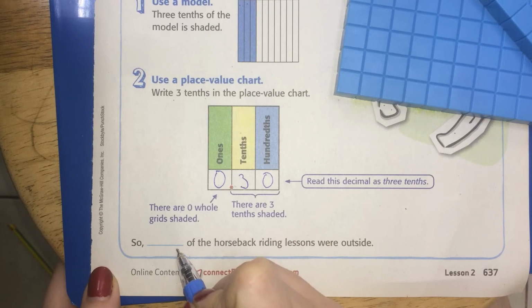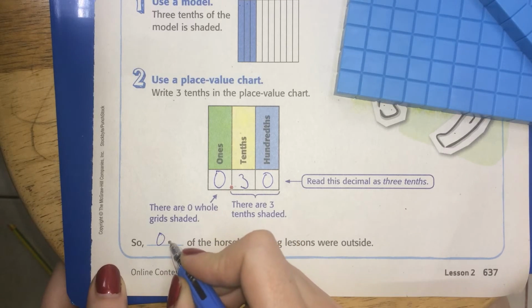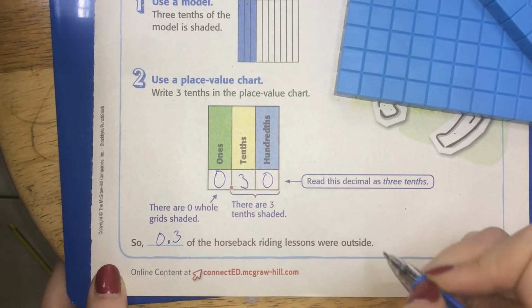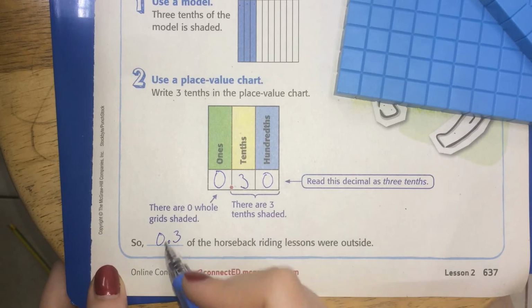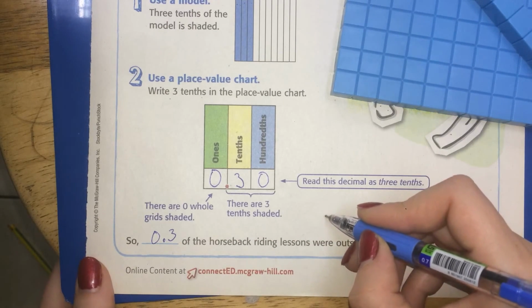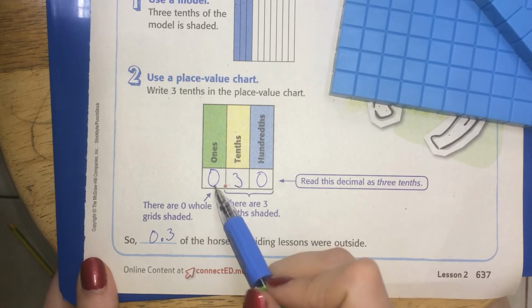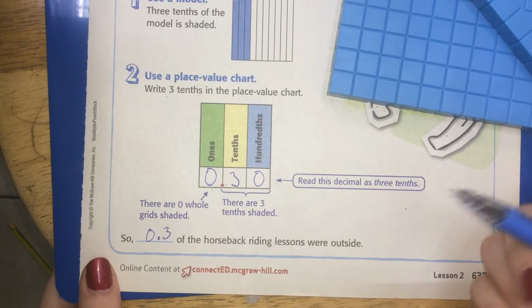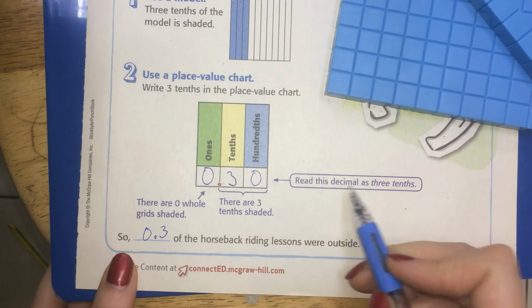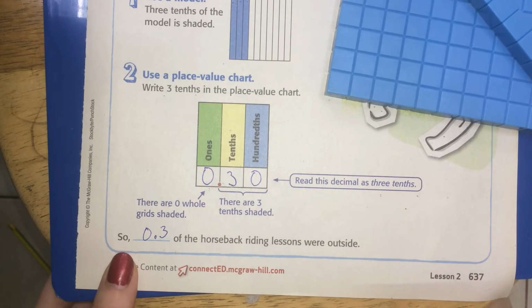So, 0.3 of the horseback riding lessons were outside. And how you say this would be, you would still say 3 tenths. So as you would read it out loud, yes, most times we say 0.3. But the proper way is actually to say 3 tenths. 3 tenths.